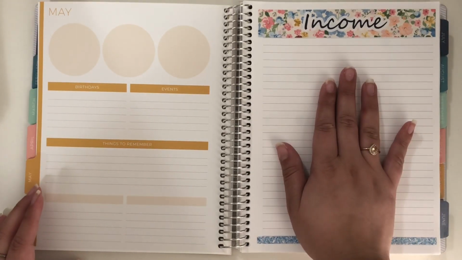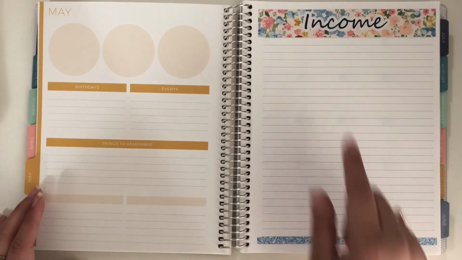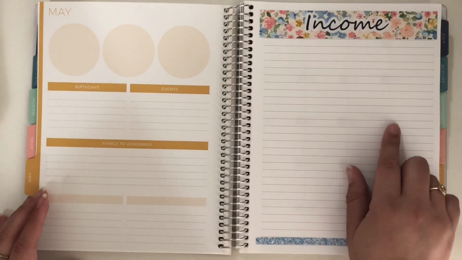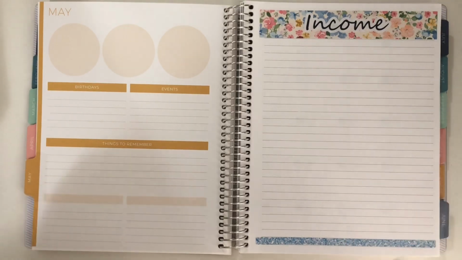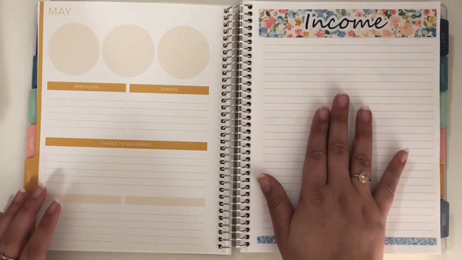So starting off with my income page, this is where I mark the date, the amount, and the source of my income, because I do get income from a bunch of different places, so I just like to keep track of it here.